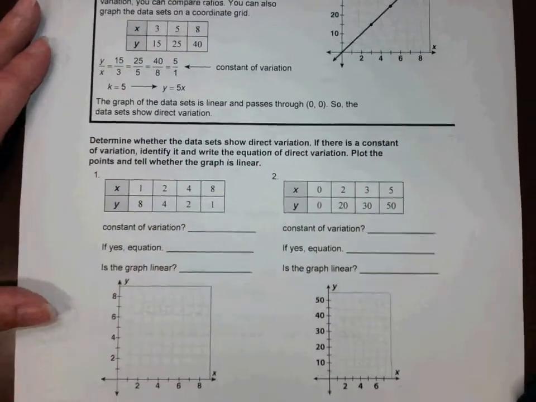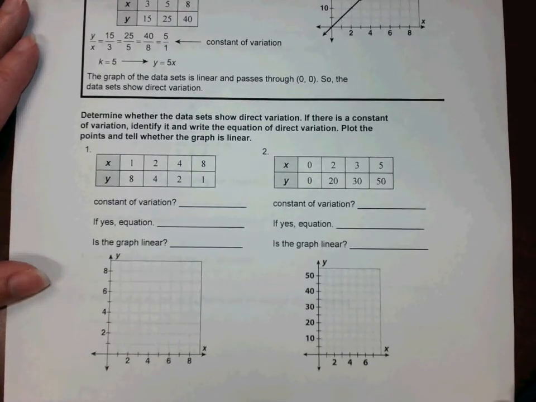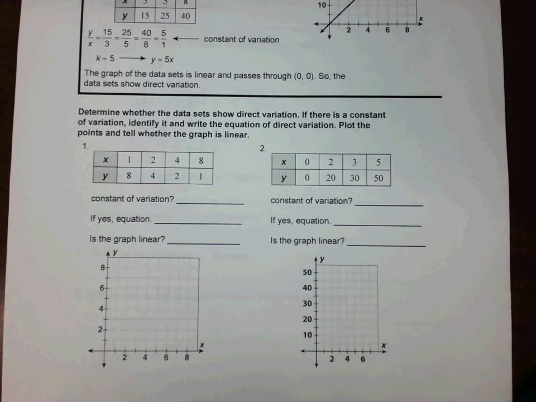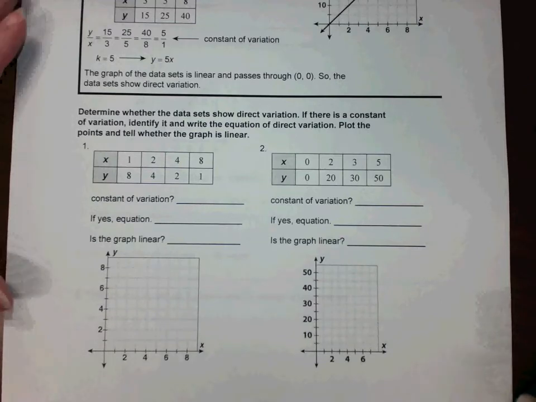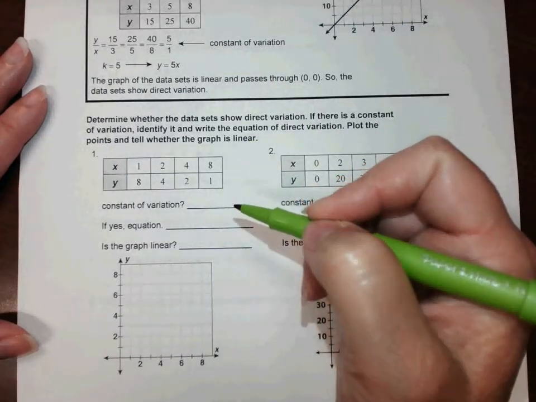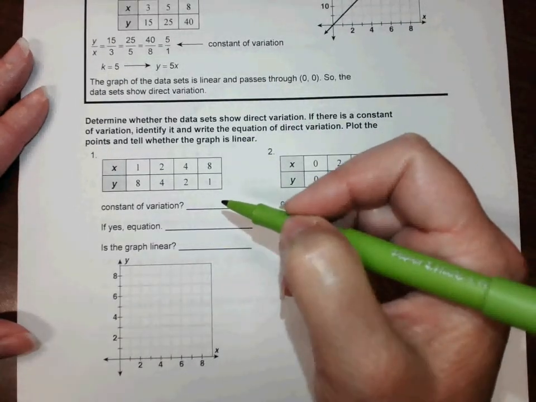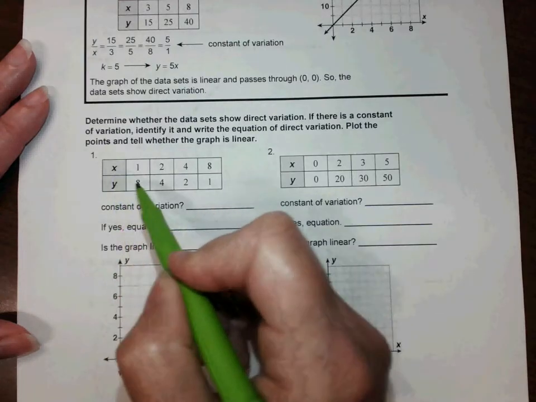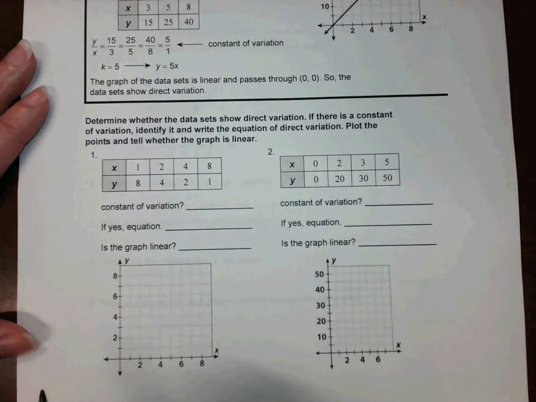Okay? So let's move on down to this portion of the worksheet. It says determine whether the data set shows direct variation, or in other words, is it proportional? If there's a constant of variation or a constant of proportionality, identify it and write the equation of direct variation, and plot the points and tell whether the graph is linear. So if it is a direct variation or a proportional relationship, we should be able to do y over x and it remain constant.